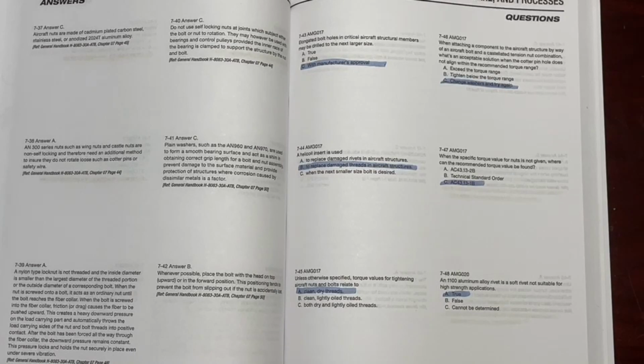Question 743. Elongated bolt holes in critical aircraft structure members may be drilled to the next larger size. A. True, B. False, or C. With manufacturer's approval. Correct answer is C. With manufacturer's approval.